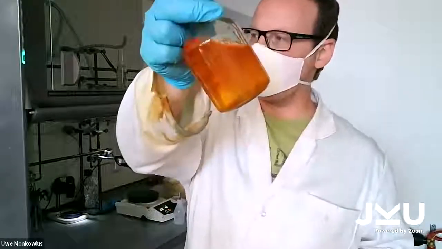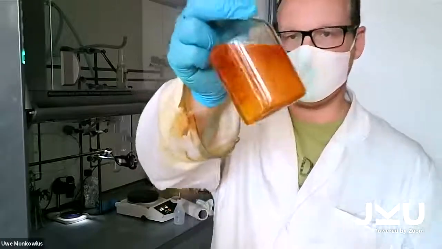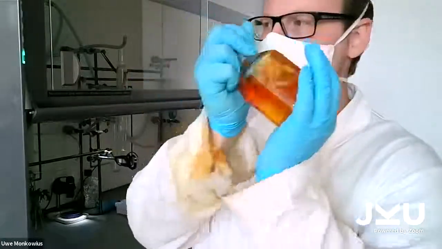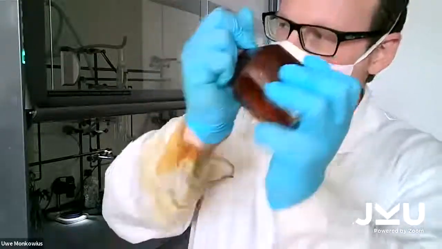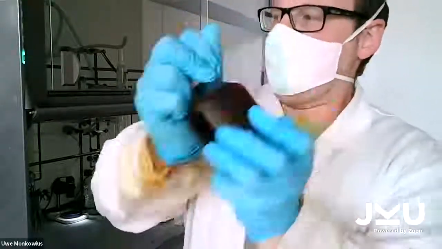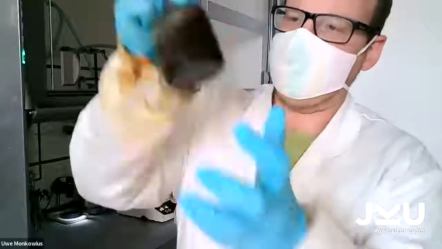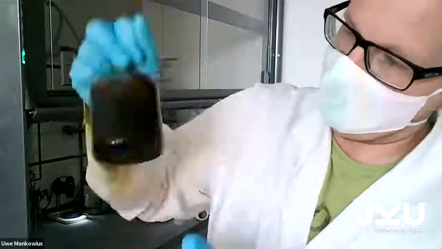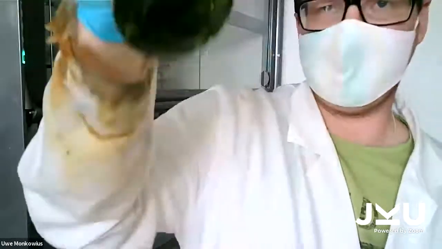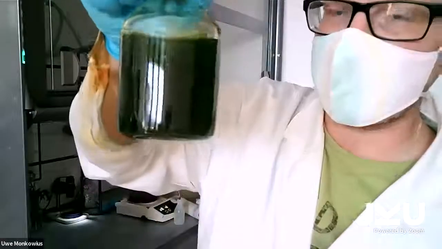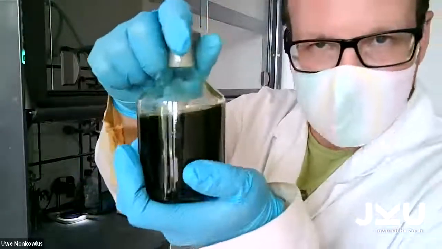So you see it's yellow, almost yellow, orange, and now if I shake it, you see the color changing back to red, and I shake it faster and harder. You see that will change back to green. Now it's green again. Why is it green again? Green is the oxidized form.